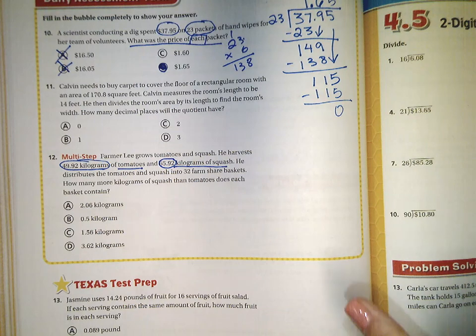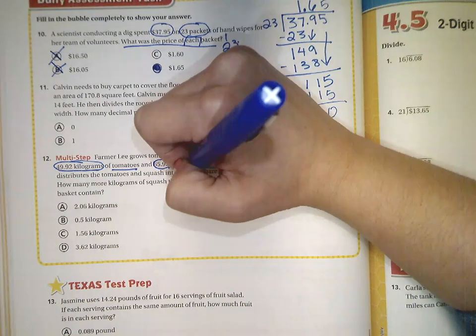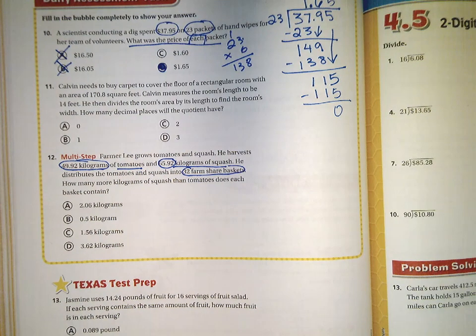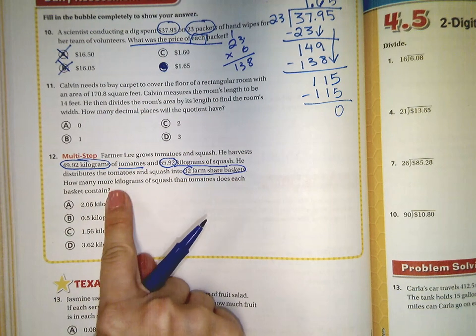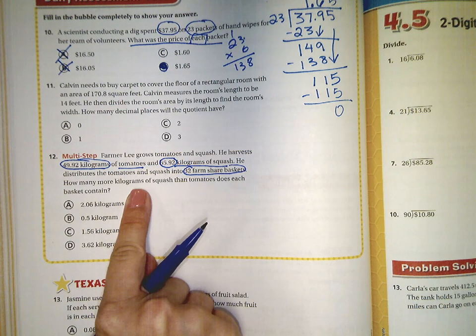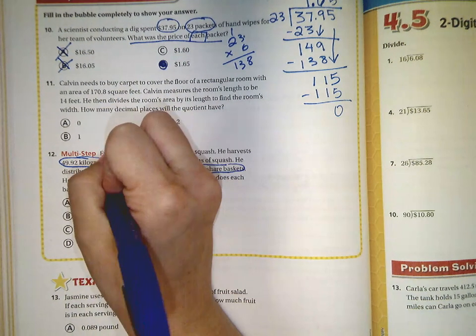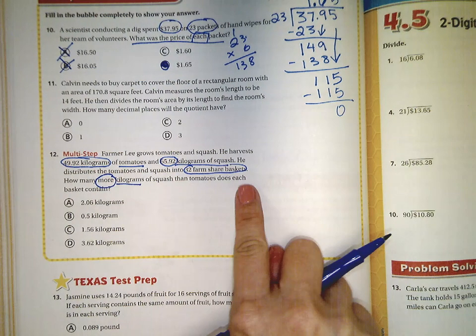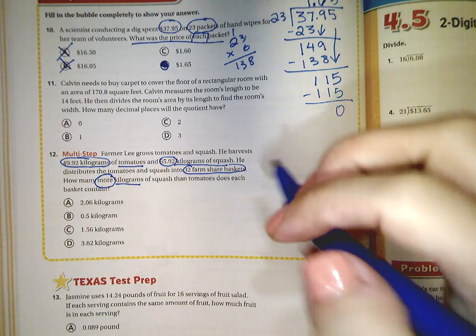He distributes the tomatoes and squash into 32 farm share baskets. So how many more kilograms? Ooh, I see a key word there. 4 kilograms of squash and tomatoes does each basket contain.